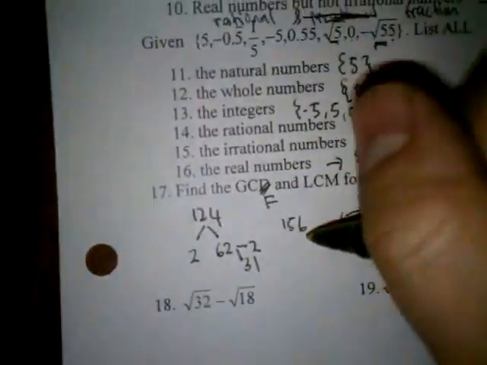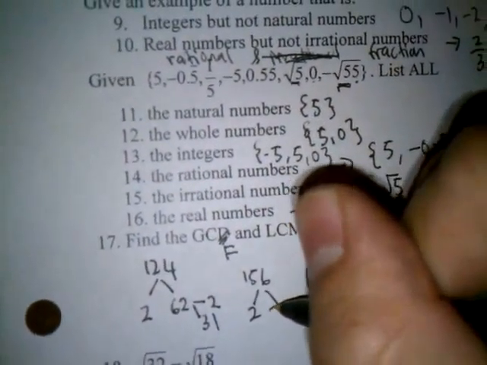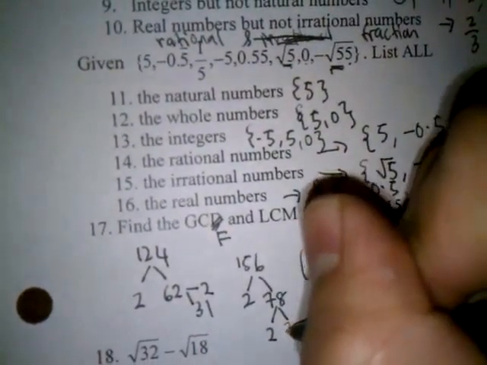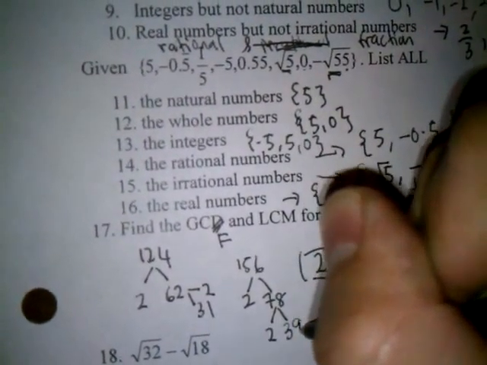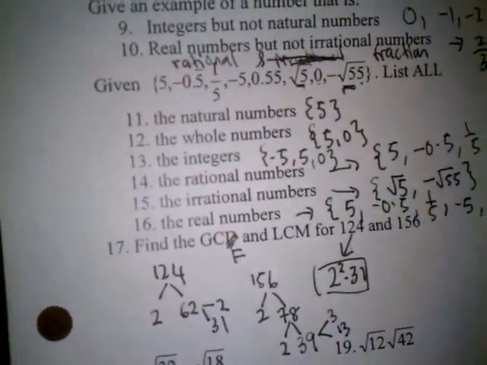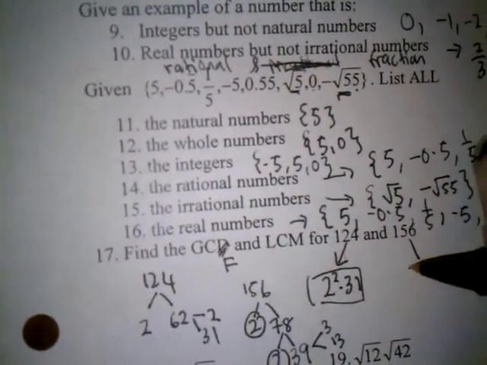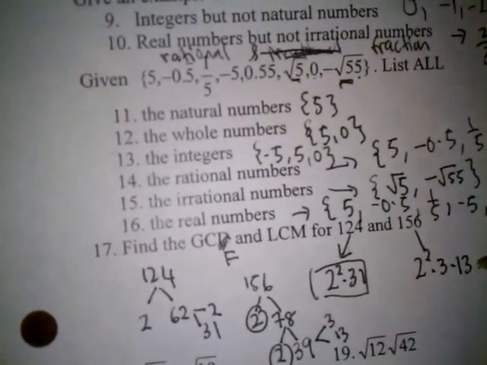156 can be divided by 2. So 156 divided by 2, you get 78. 78 divided by 2, you get 39. And 39 can be divided by 3 to get 13. So 156 can be broken down to become 2 to the power of 2 times 3 times 13.